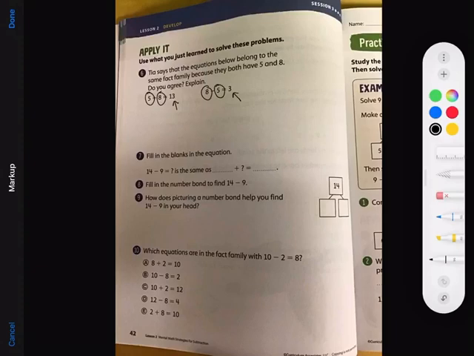I feel like you should be able to do the rest of the page. Just be careful when you get to number 10. Again, look at these three numbers, 10, 2, and 8. When you're deciding which equations belong, make sure all of the equations you pick have a 10, a 2, and an 8. There will be more than one answer, because remember, we need 4 facts in a fact family. So fill in the bubbles for all the ones that you think belong in the fact family.